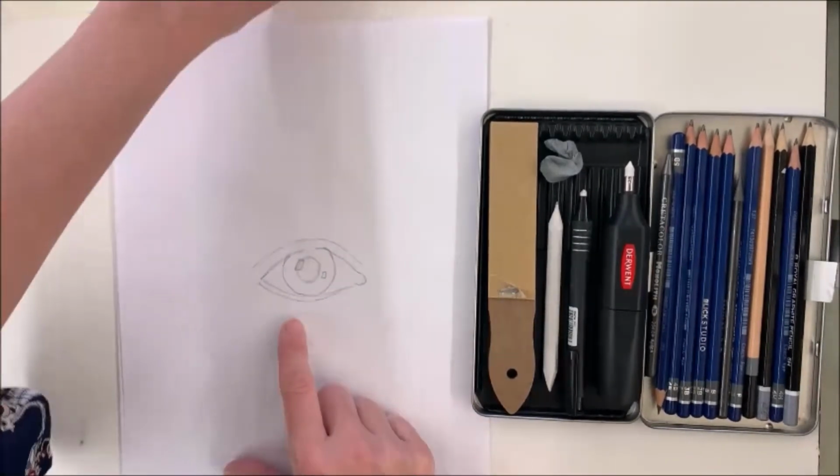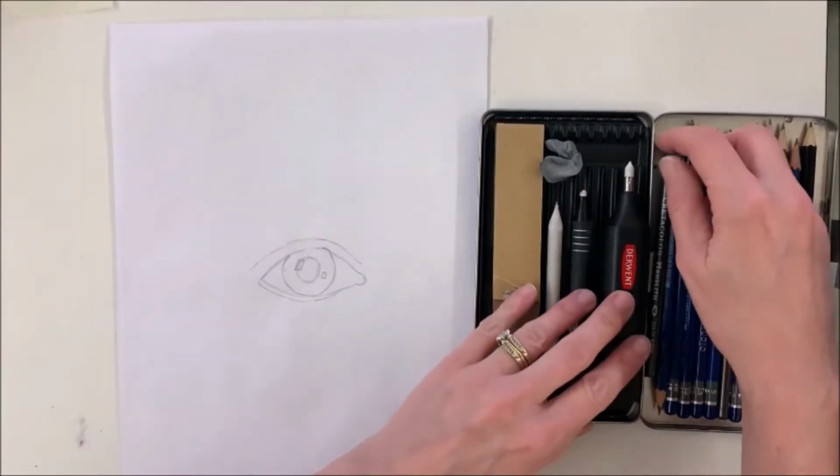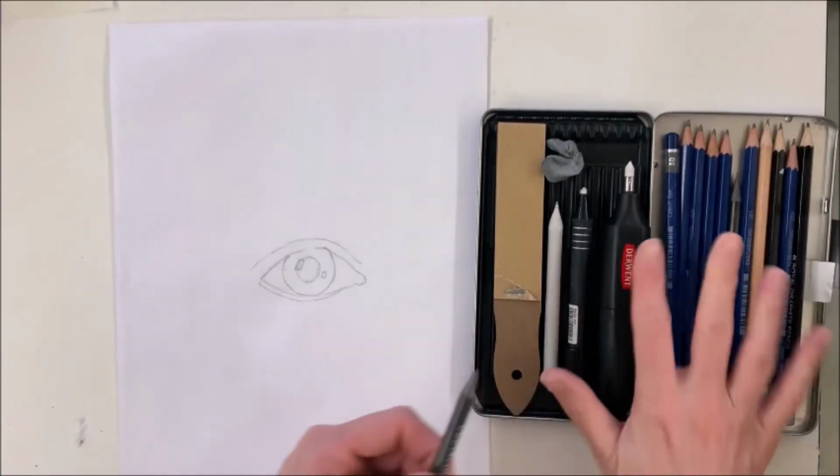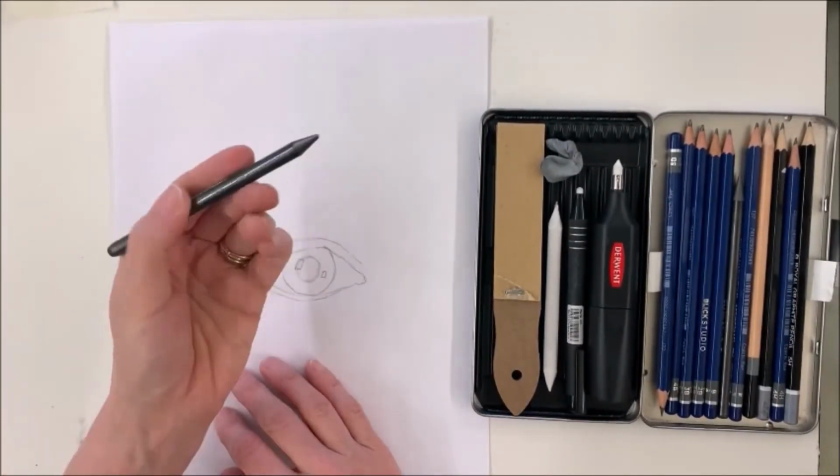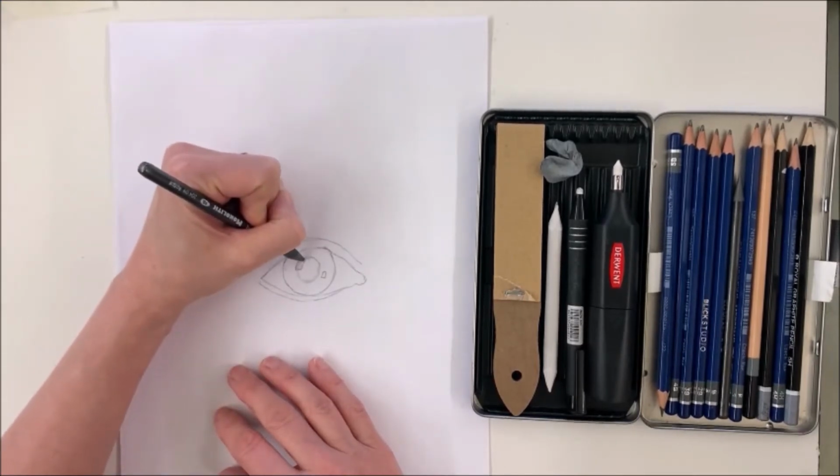When we're drawing and shading, I always like to start with the pupil because that is the darkest part of my eye. I'm using my standard drawing kit here. I'm using a woodless 9B pencil.